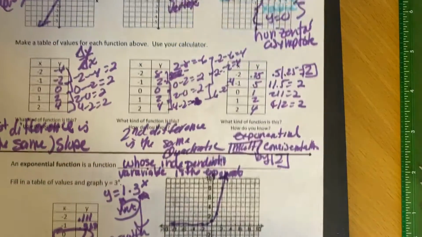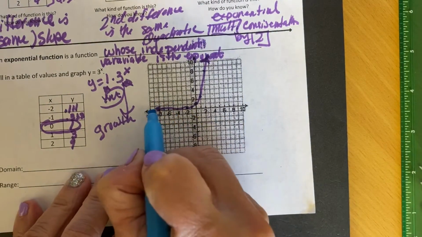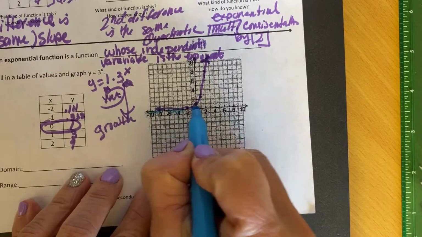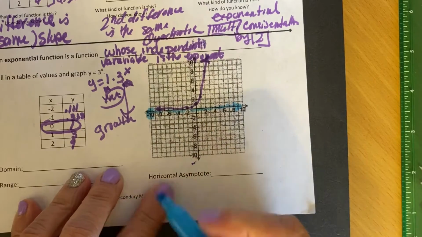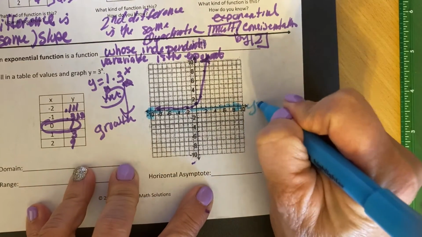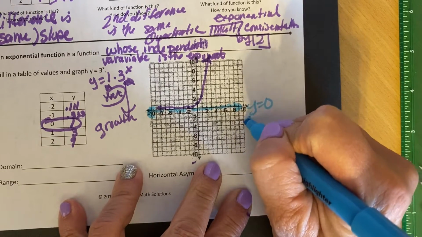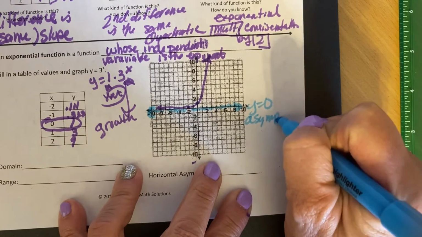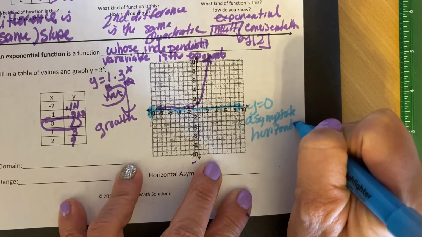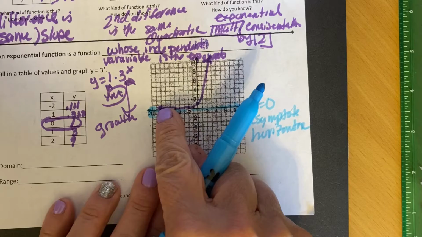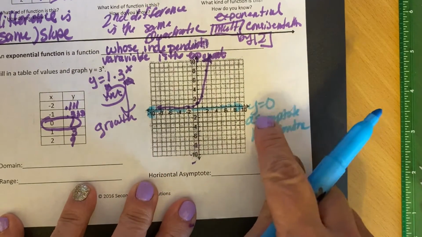And then we're going to graph the horizontal asymptote. And so it's reaching towards the x-axis right here. And so that is y is equal to 0. And that's going to be our horizontal asymptote. That's the horizontal one. Because it's trying to reach there, but it's never going to get there. And so that's y equals 0.